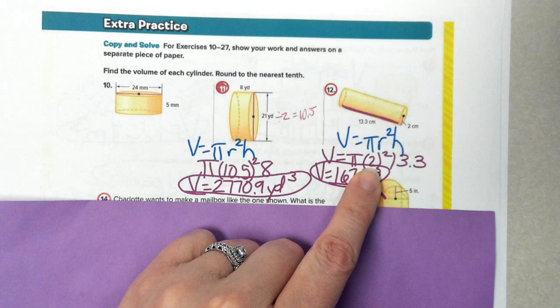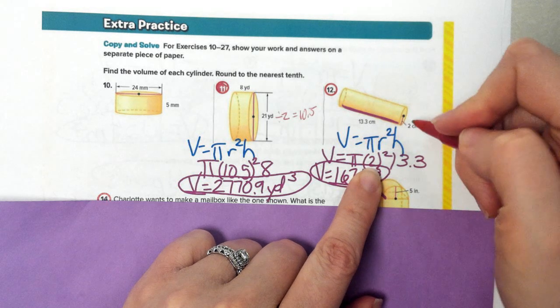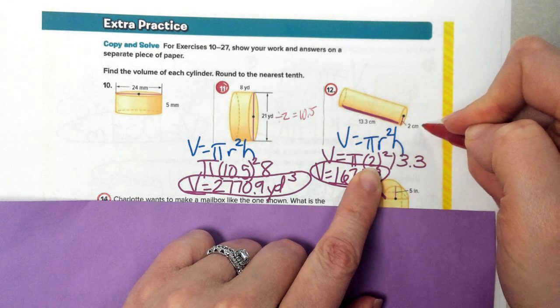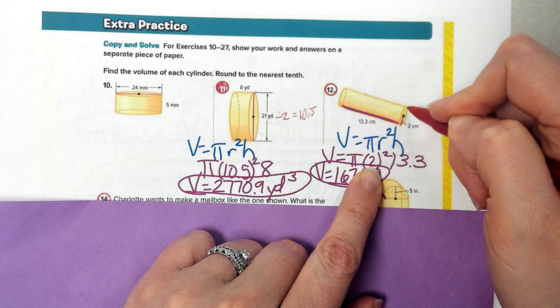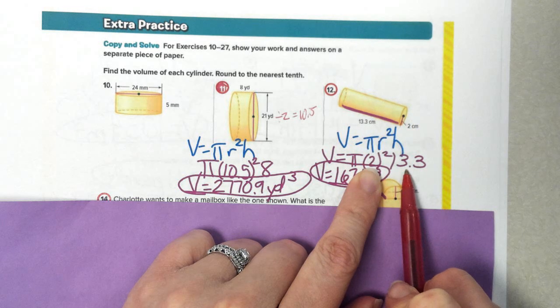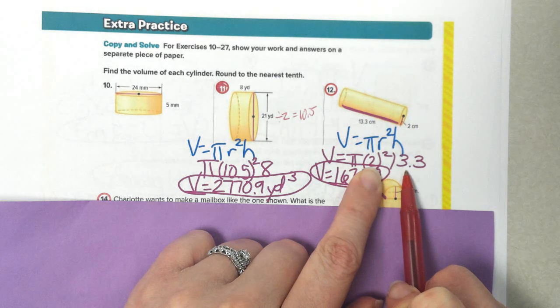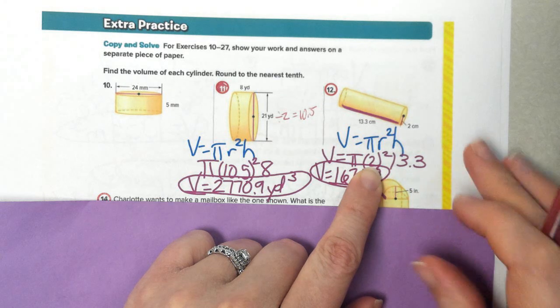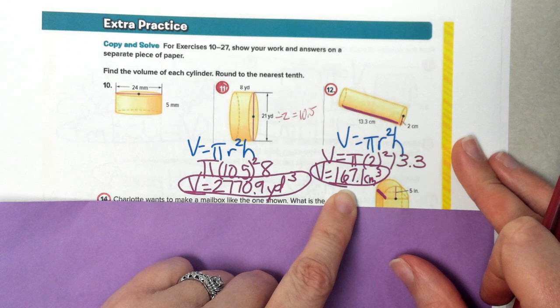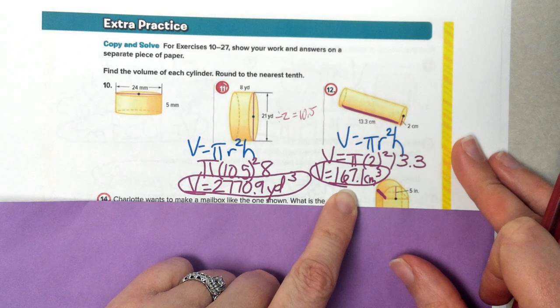For number 12, still a cylinder, so V equals pi r squared h. We have 2 as our radius. They gave it to us this time. They gave us halfway, so we don't want to cut that one in half because it already is half of all the way across. And then 13.3 was my height because it's the distance between my two bases, the distance between those two circles. When you multiply all that together, you get 167.1 centimeters cubed when you round to the nearest tenth.